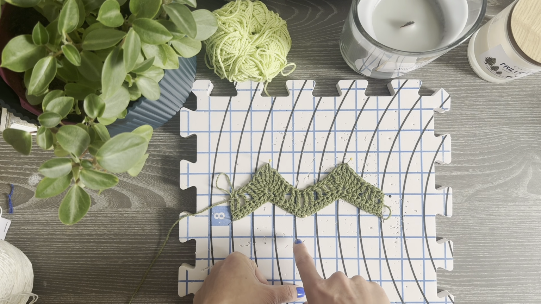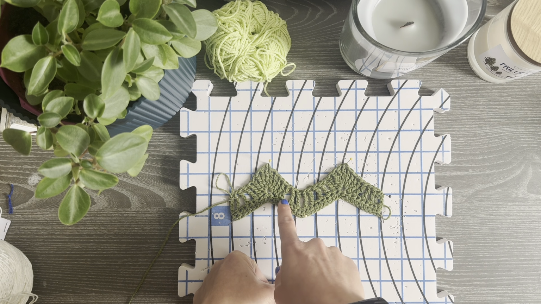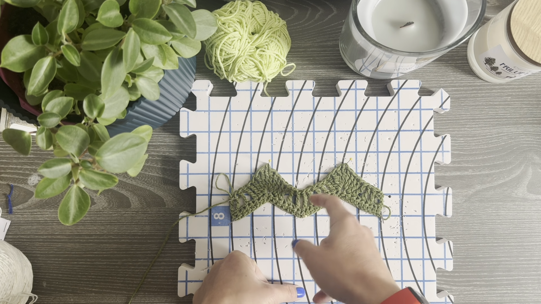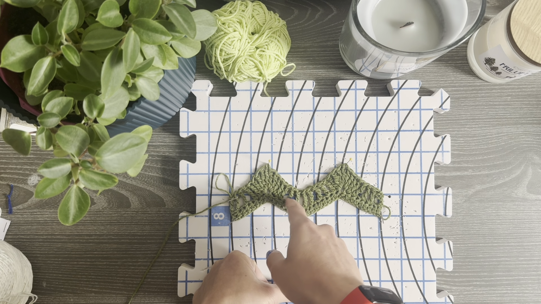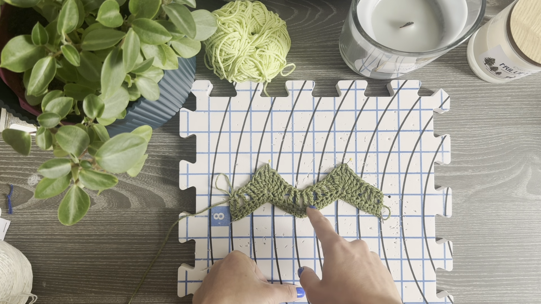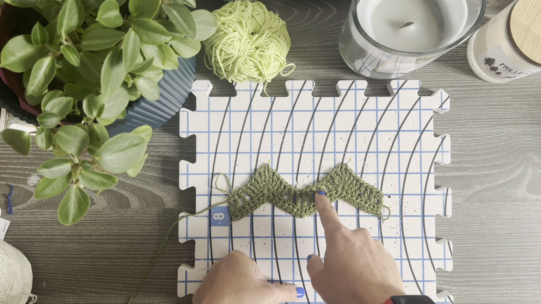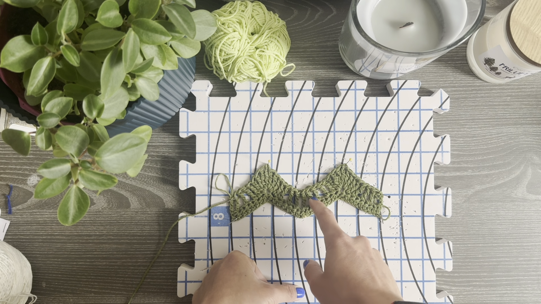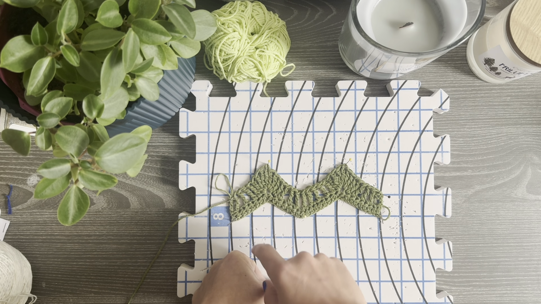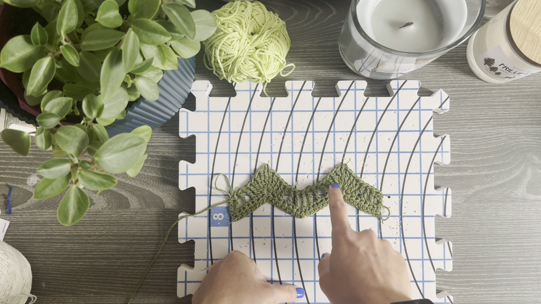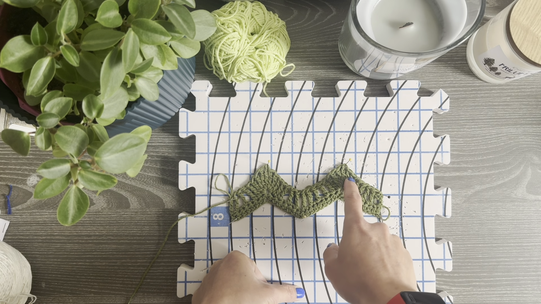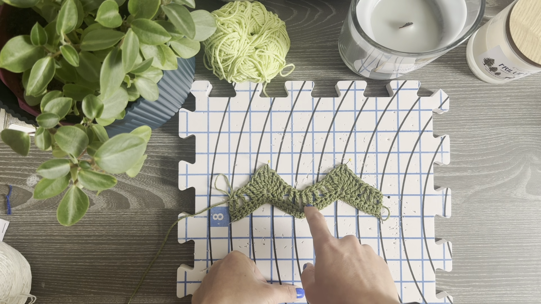To keep the straight edges, we need to keep that number of stitches in between the peak and the valley always the same. In this specific pattern, the decrease is made by skipping a few stitches along that segment, but in most ripple stitch patterns, the decrease is made by working 3 stitches together, depending on the pattern.